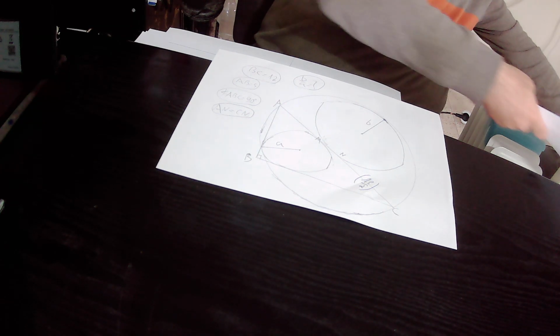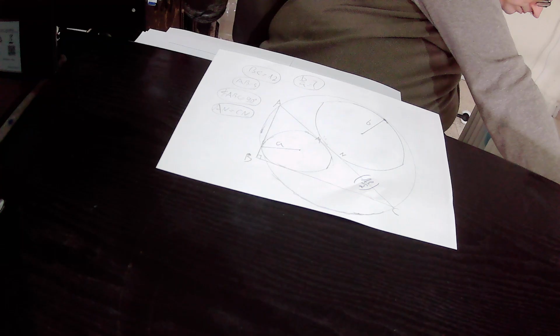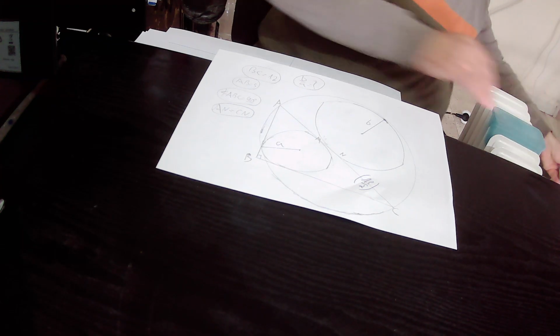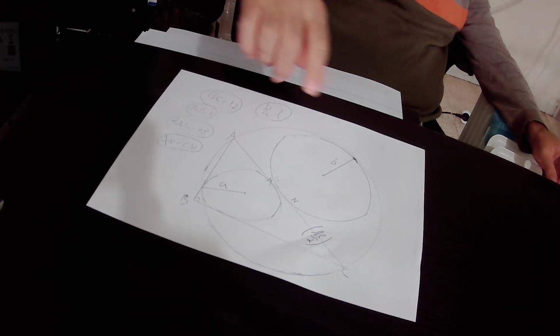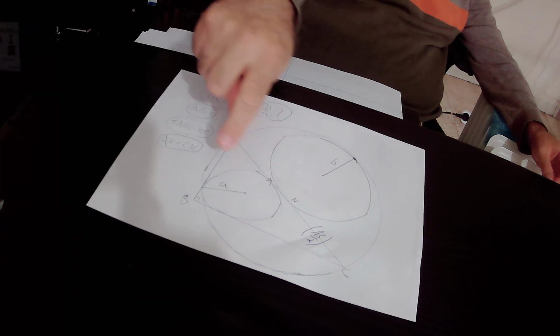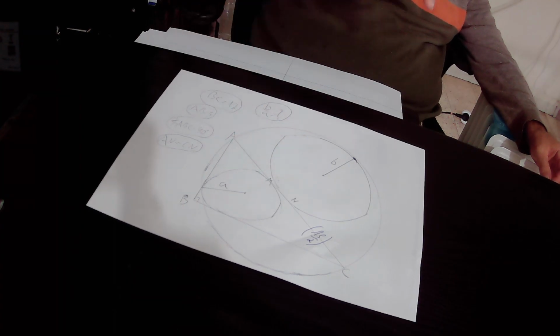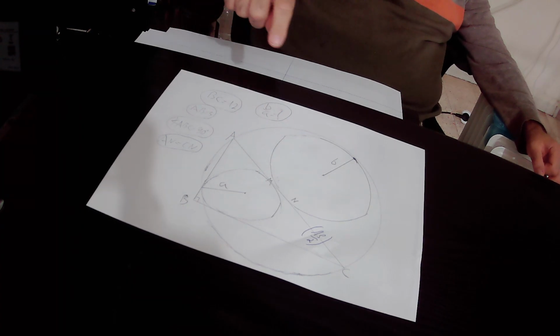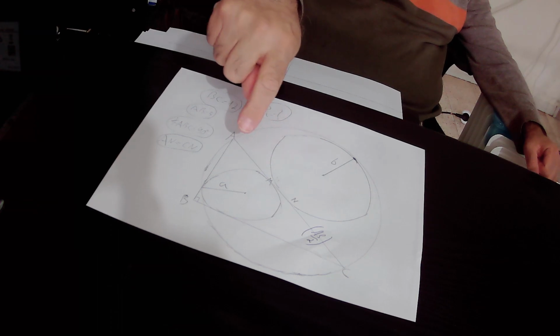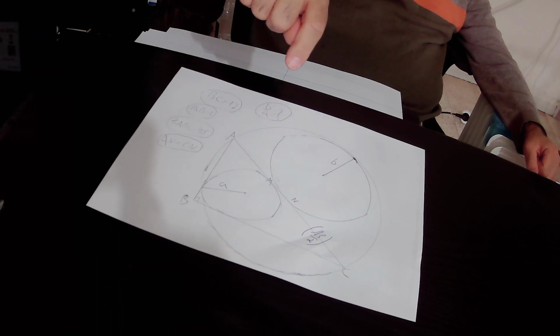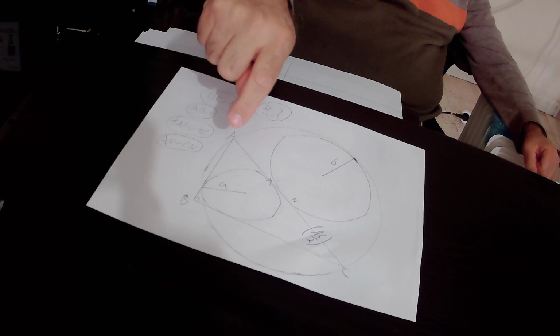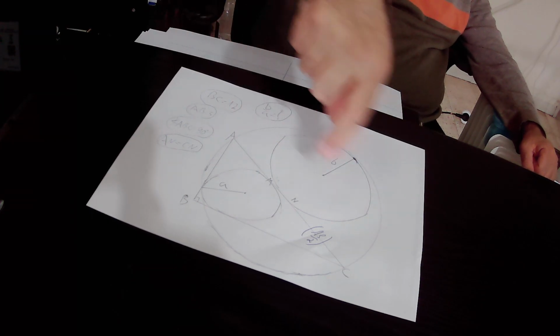Because in our drawing, we have the right triangle ABC that blocks this circle, and the radius of this circle is a. So according to rule number 8, the radius a will be equal to AB plus BC minus AC over 2.